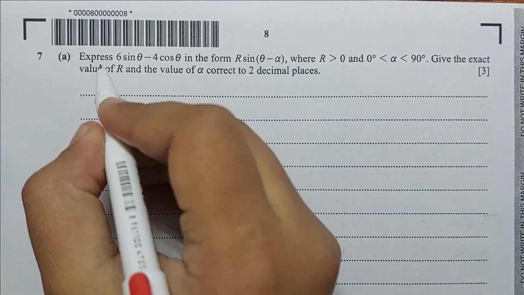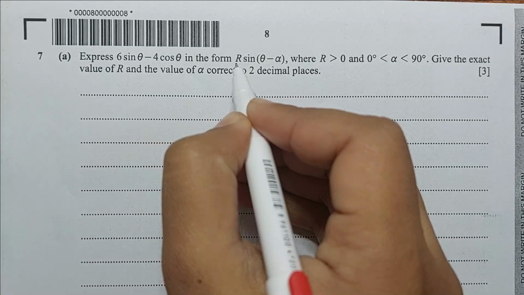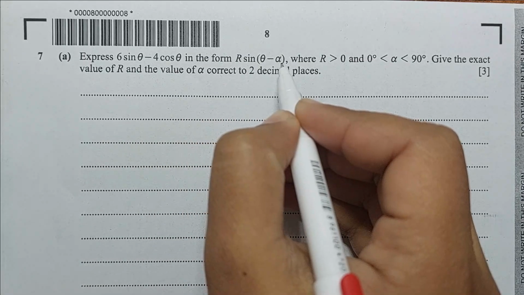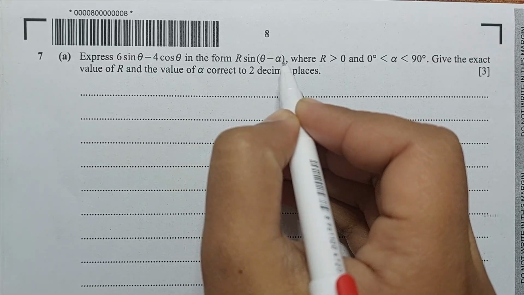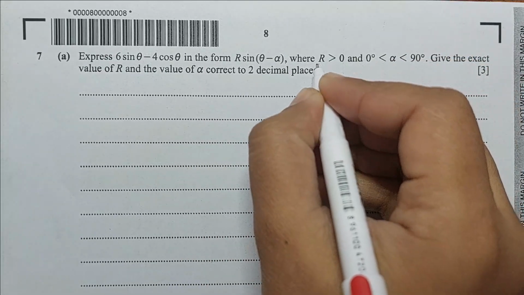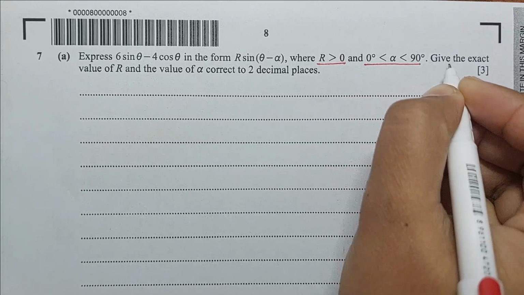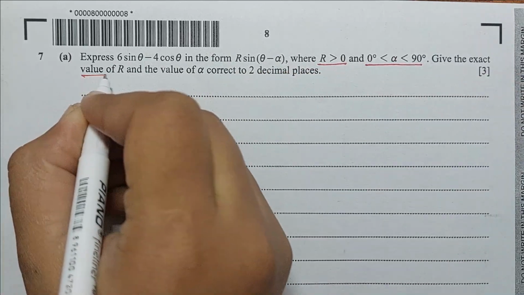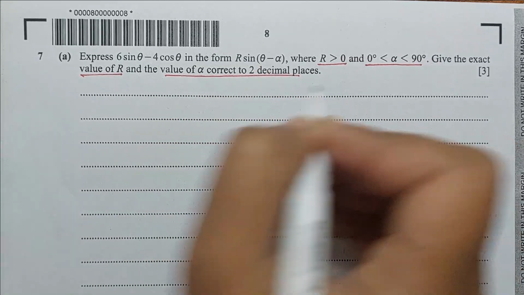Question number 7, part A. Express 6 sine theta minus 4 cos theta in the form r sine theta minus alpha. So here we have to use the difference formula for sine, right? Where r is greater than 0 and alpha is between 0 and 90 degrees, find the exact value of r and the value of alpha correct to 2 decimal places.